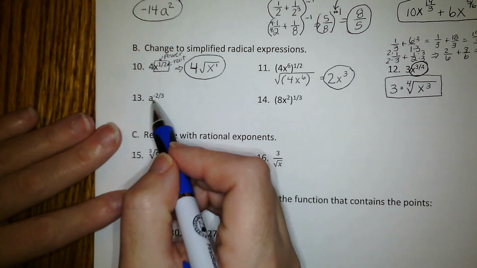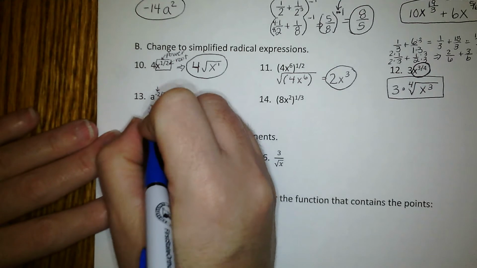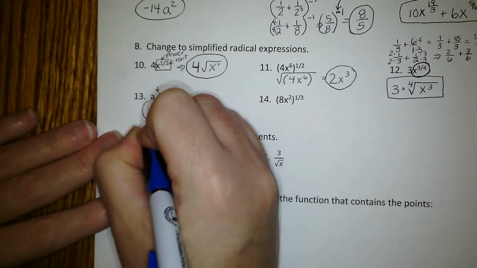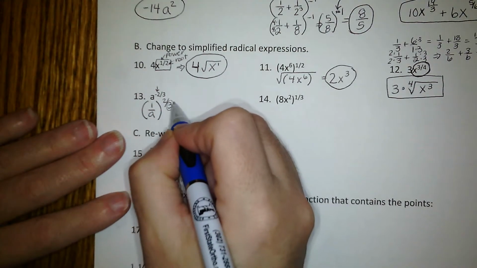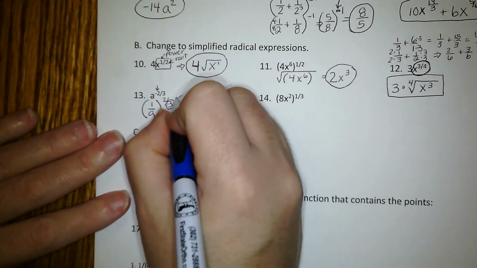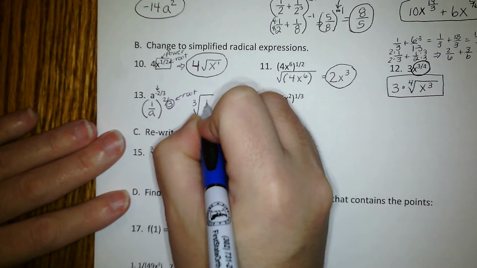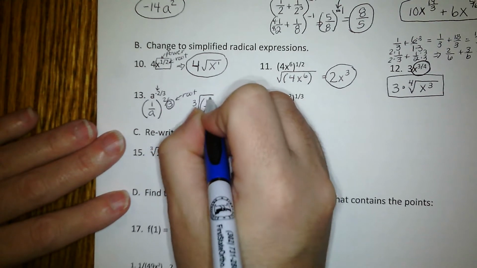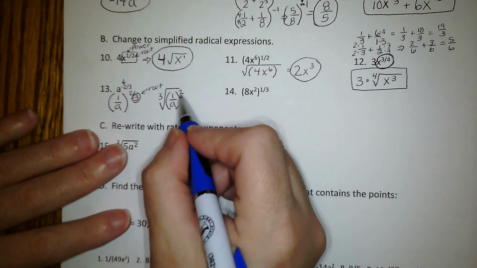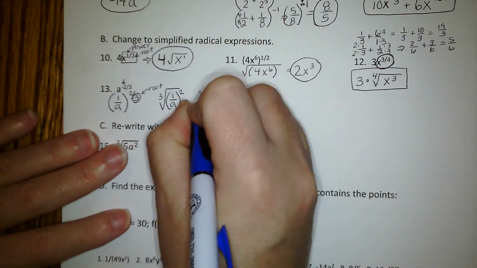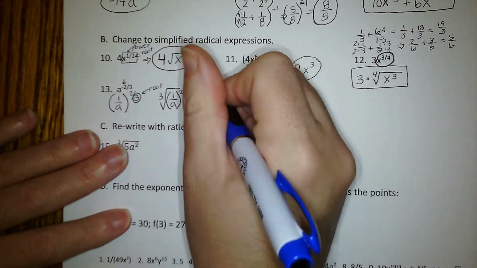For 13, this is a negative, which means that the first thing you want to do is take the reciprocal. So that's 1 over a, all raised to the 2/3 power. Remember that you want to do the cubed root first. You always want to root first. So this is the cubed root of 1 over a, squared. And then when you simplify it, you're just going to square the top, square the bottom. So this is going to end up being the cubed root of 1 over a squared.